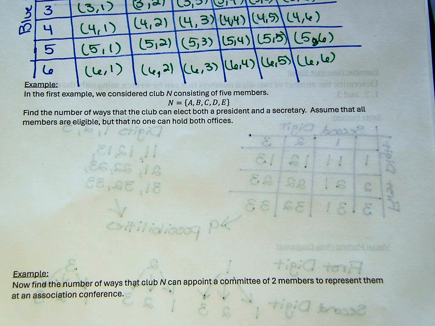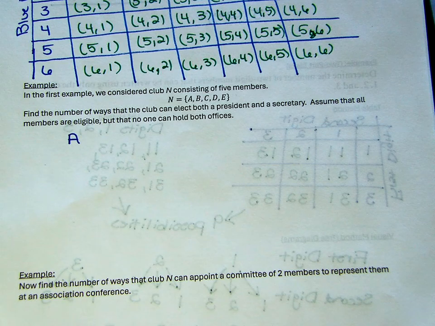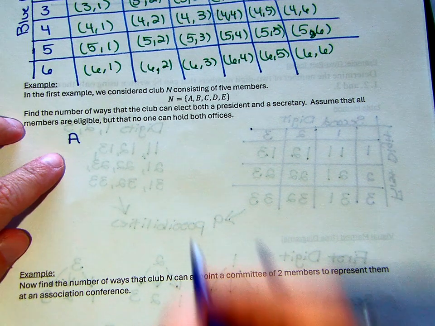So your book does this with a table. I'm going to do it with a list method, and then I'll show you the table. That way you can see it in 2 different ways. I'm going to assume that A is president, because I'm going to start my list. If A is president, I can't go AA as my first pairing, because A cannot be president and secretary at the same time. But if A is president, B could be secretary.